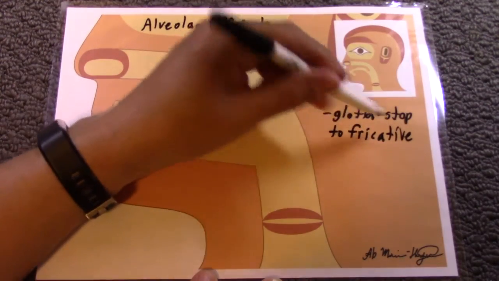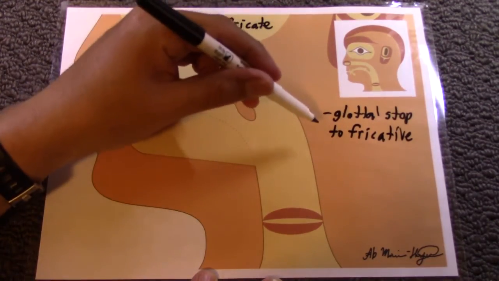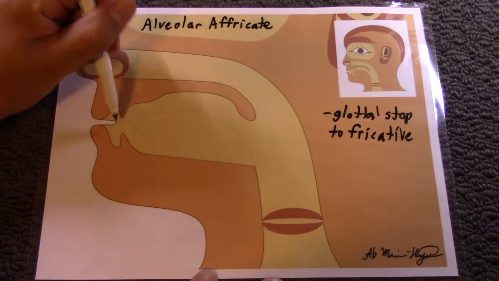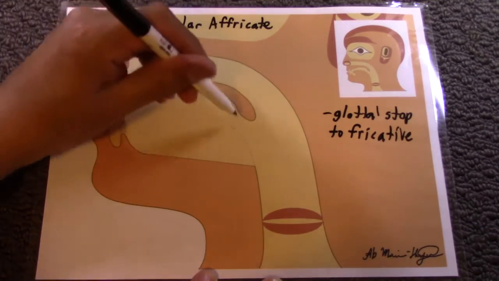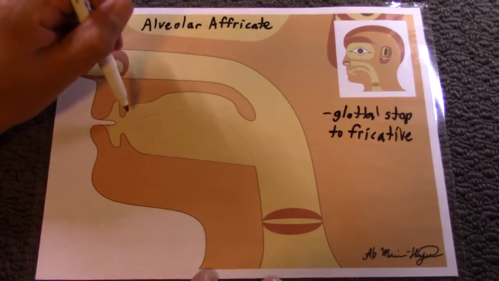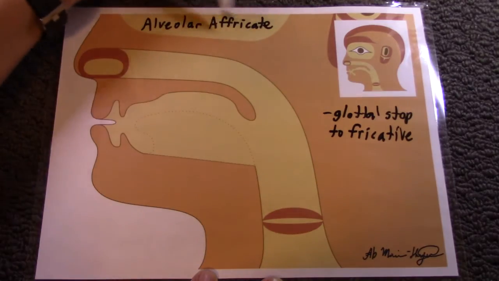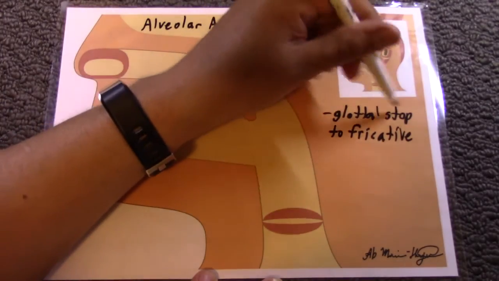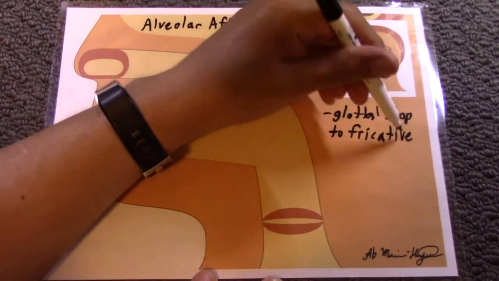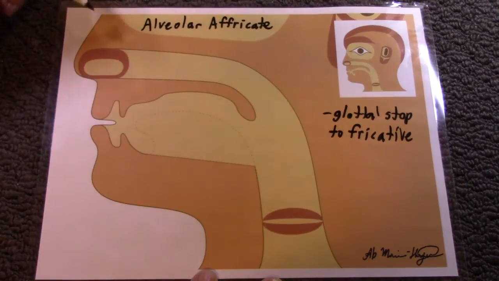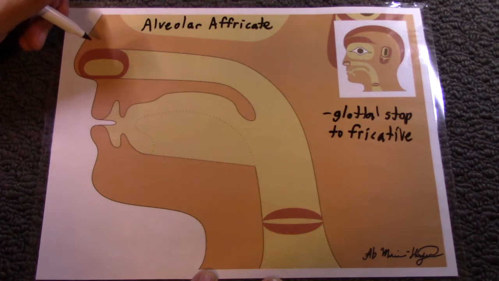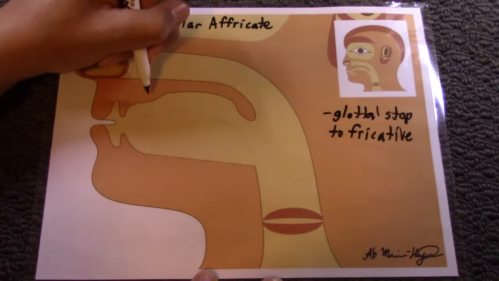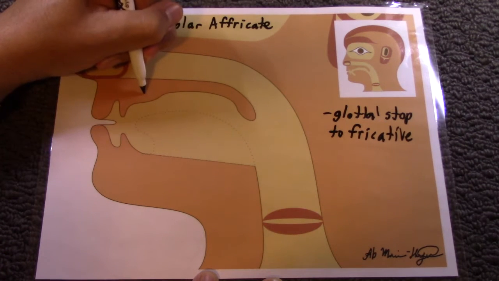A fricative sound is produced when you close certain parts of your vocal tract, make them smaller. That causes the air to vibrate in a very unique manner. So when we talk about affricates, we're talking about something that starts off as a glottal stop, becomes a fricative sound. So the letters we're going to take a look at here are the letter Z. The first one to start is Z.